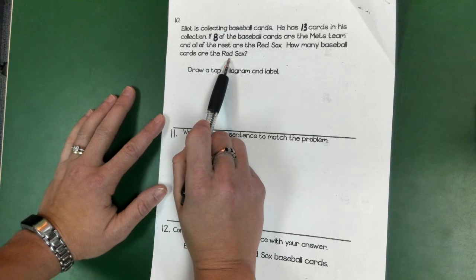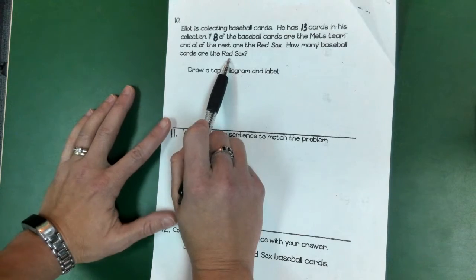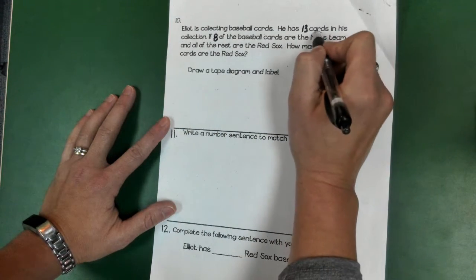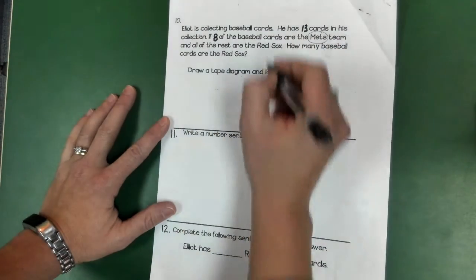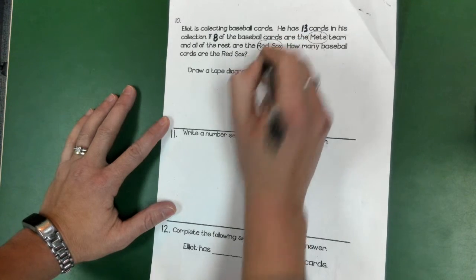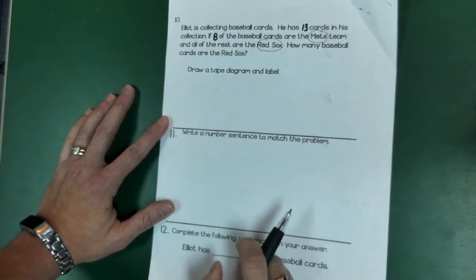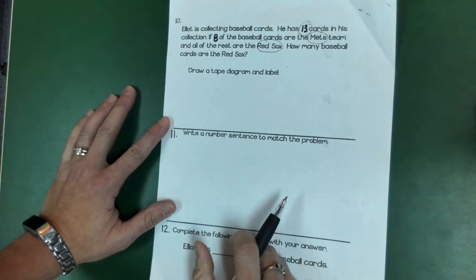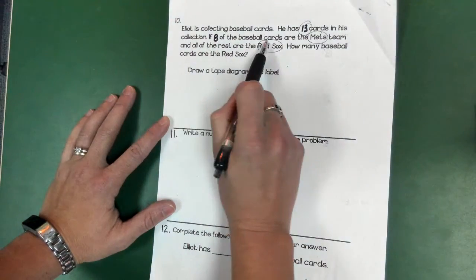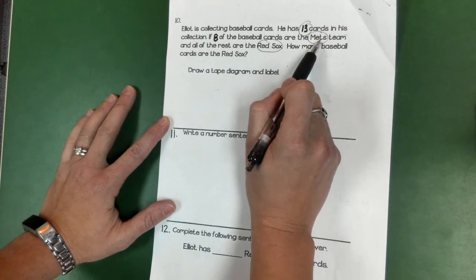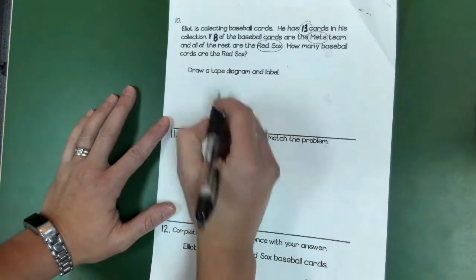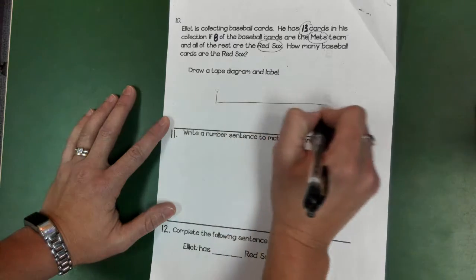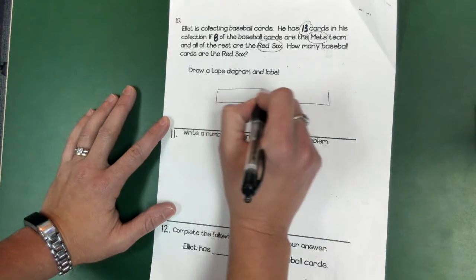So picture this story problem. He has a bunch of baseball cards, right? Some are the Mets team and some are the Red Sox team. He has 13 cards altogether in his collection. 8 of them were from the Mets. So draw a tape diagram to show how many baseball cards are the Red Sox.